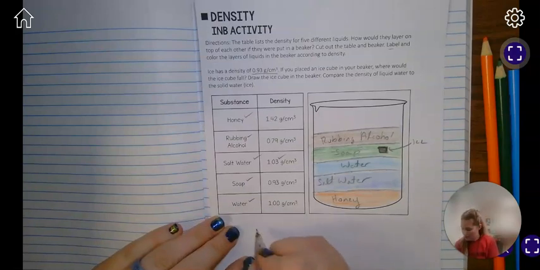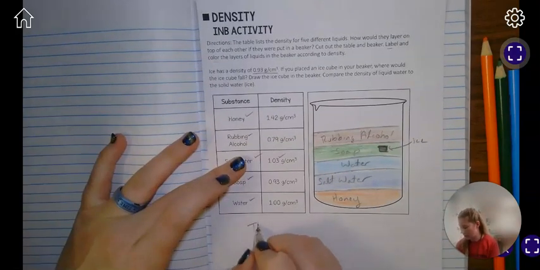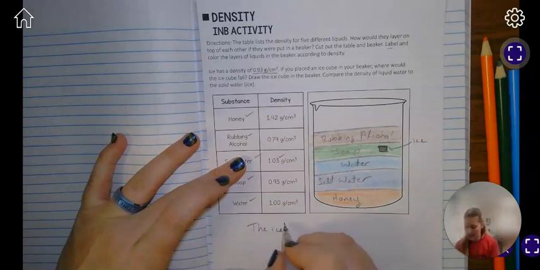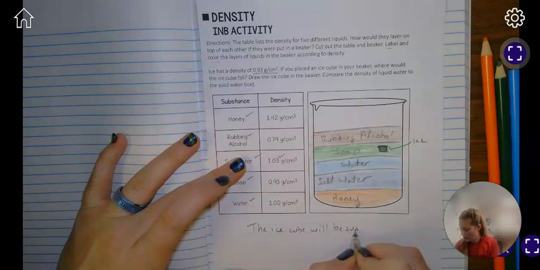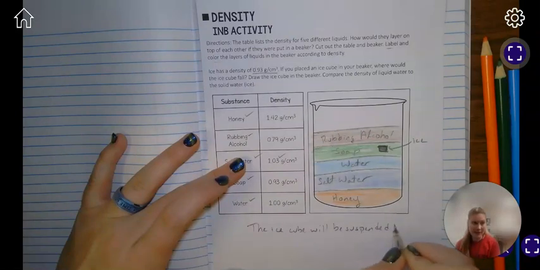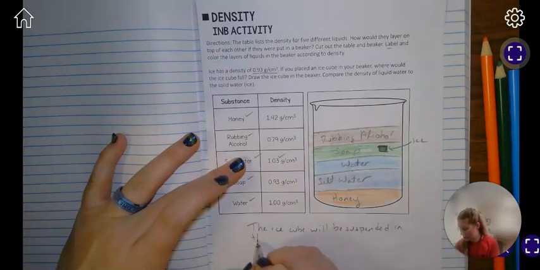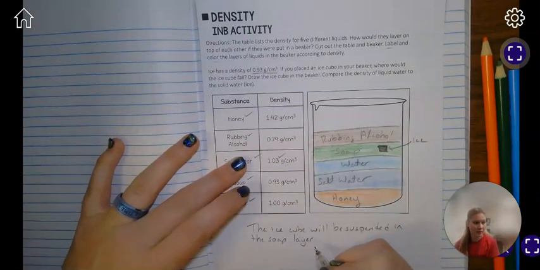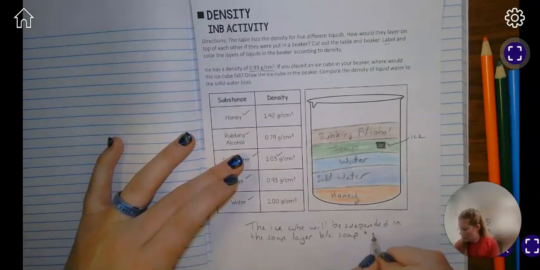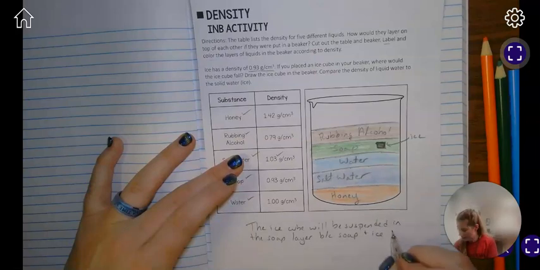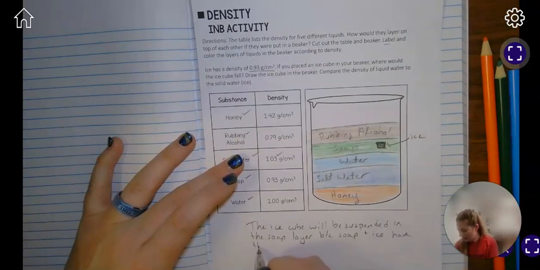So draw the ice cube and compare the density. Okay, so we're going to write out a little bit of stuff here. So the ice cube will be suspended in the soap layer because soap and ice have the same density.